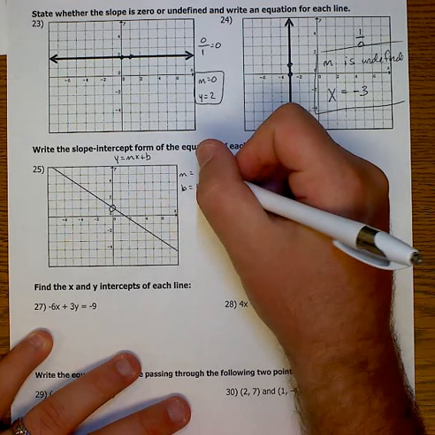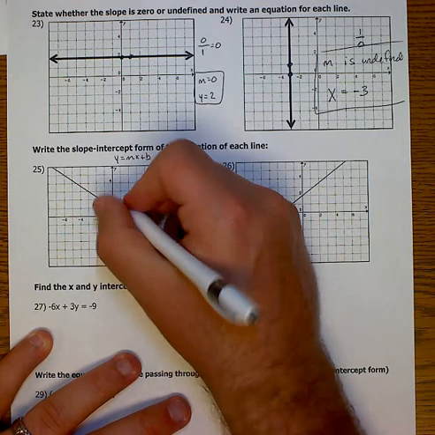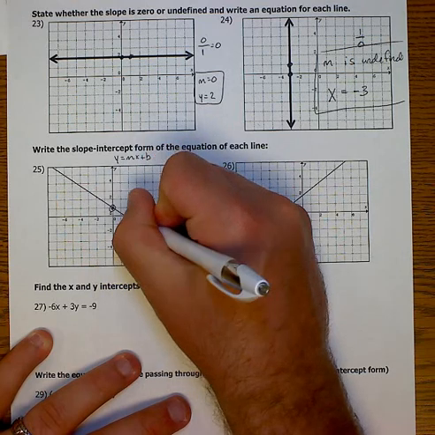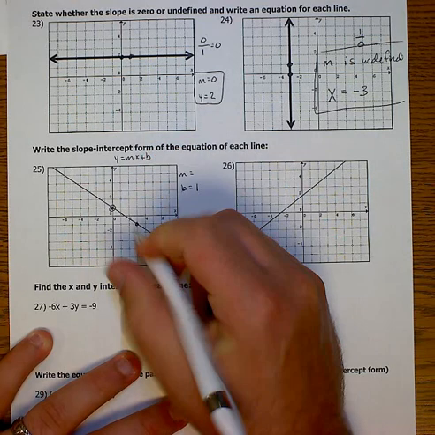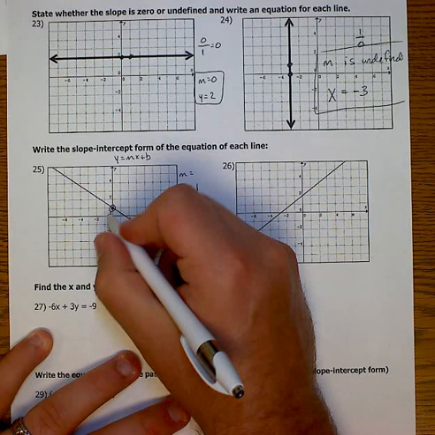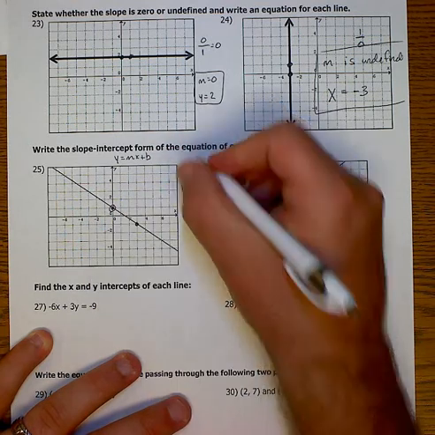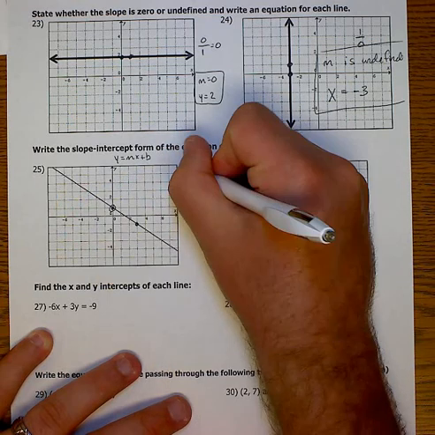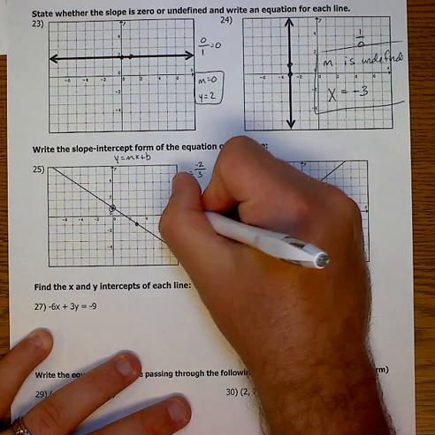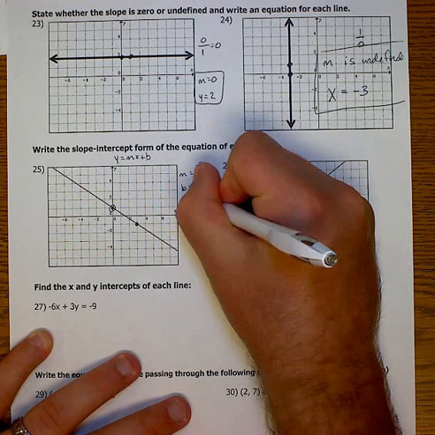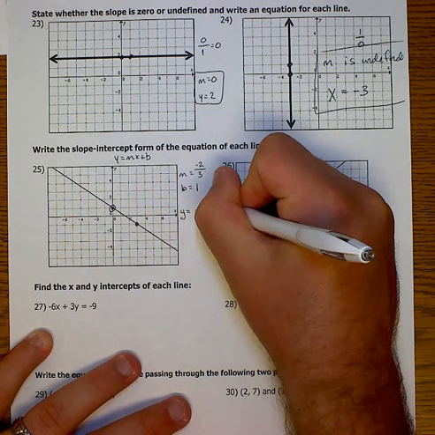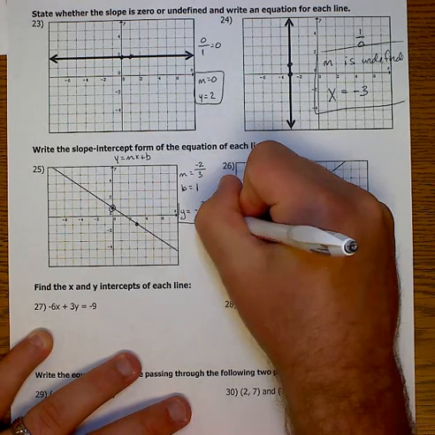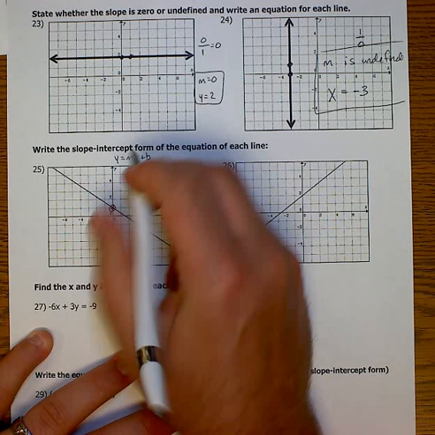Now my slope, I just count from one nice point, which is actually right there, to another nice point, which is right there, and that's where it crosses the grid line perfectly. So to get there, I go down 2, which is -2, over to the right, which is positive 3. So my slope is -2/3. My equation is y equals -2/3 x, don't forget the x, plus 1. It's just plugging my two things into m and b.